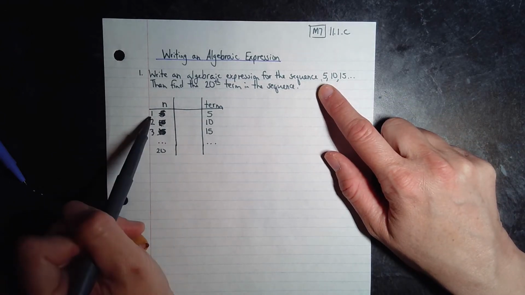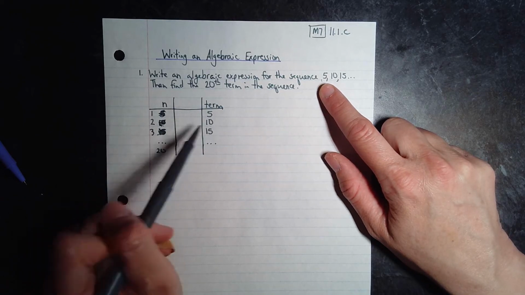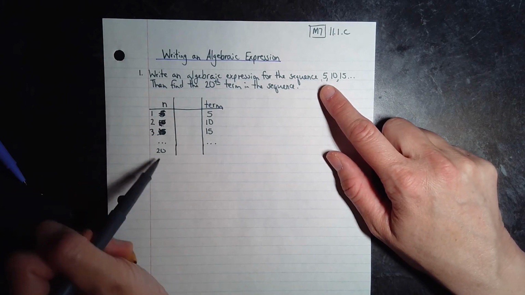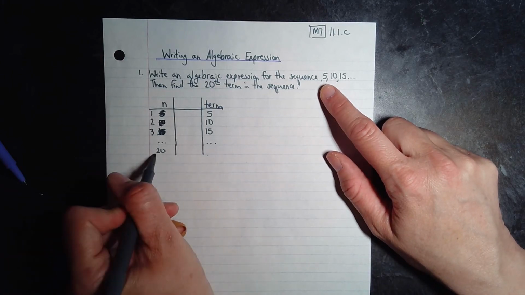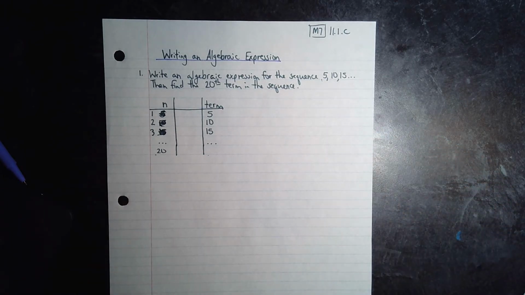If n is 1, then the term is 5. If n is 2, then the term is 10. If n is 3, then the term is 15. And what we need to know is, what if n is 20? What would the term be? So we have to figure out, how are we getting from the n's to the terms?